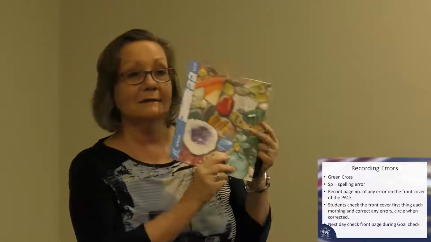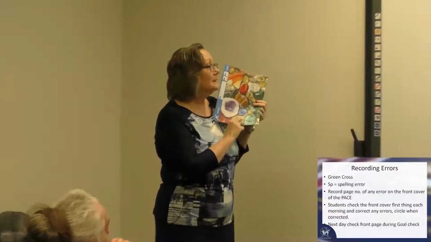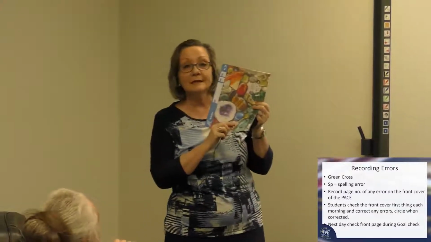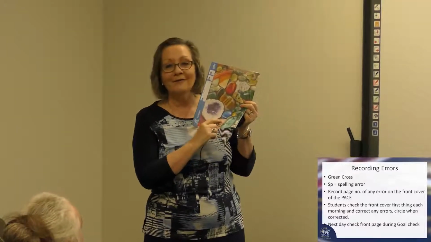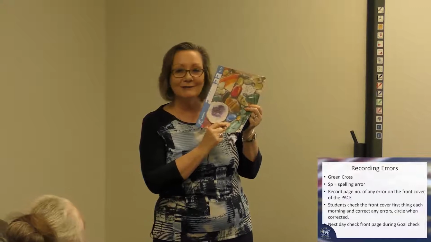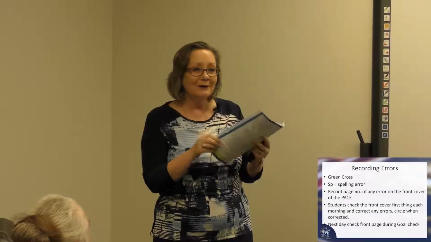record the number of any page that has an error that the student has to fix up on the front of the pace. And then what happens is when the students come in the first thing next morning, they see that pace and they go, oh no, I've got page 12 and 13 written on the front here. What did I do?